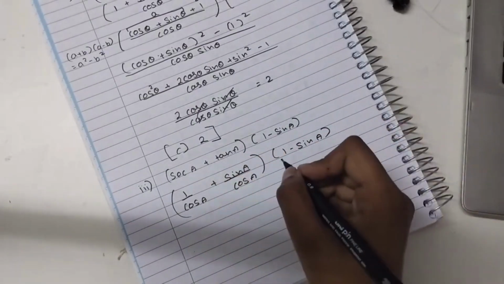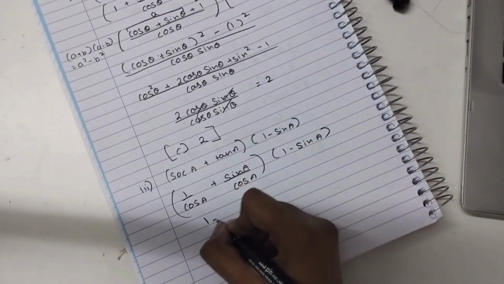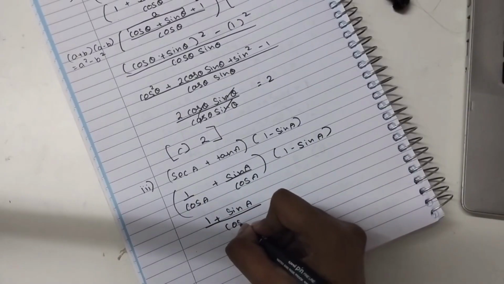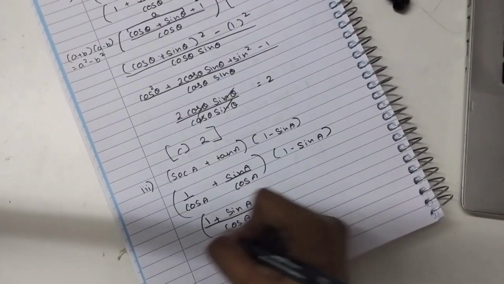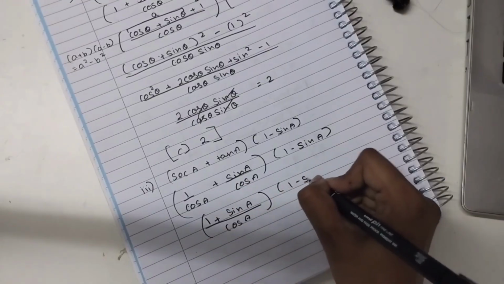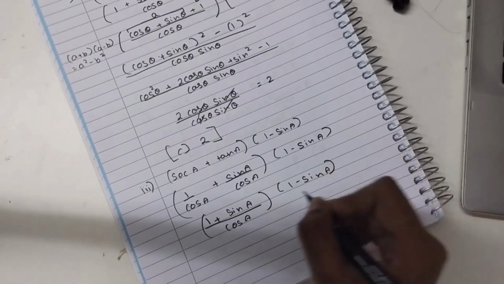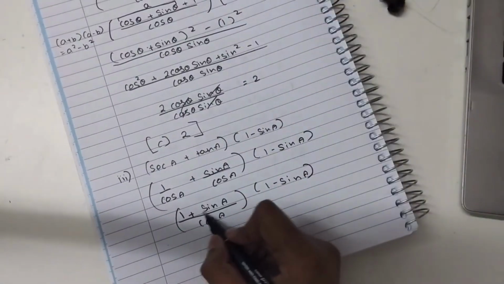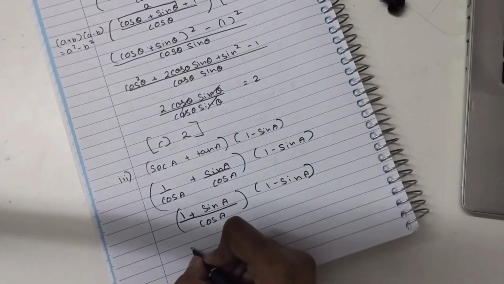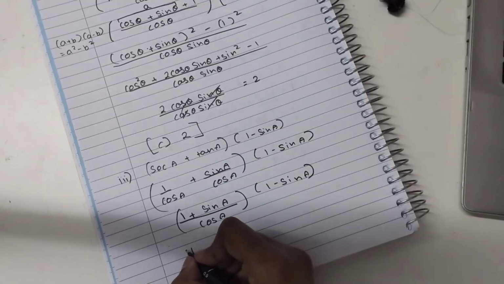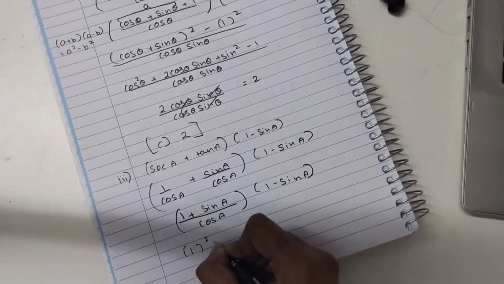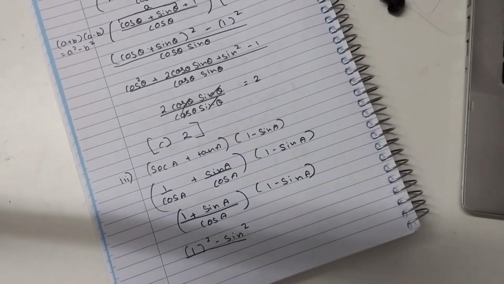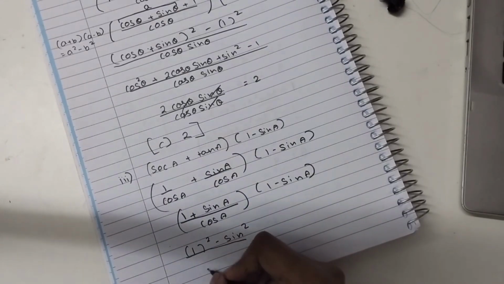So, since both of them already have the same denominator, we can simply add the terms. So 1 plus sine A, whole divided by cos A, times 1 minus sine A. And we will notice, like in the previous question, this is in the form a plus b, a minus b. So this can be written as a squared minus b squared. So 1 squared minus sine squared A, divided by cos A.